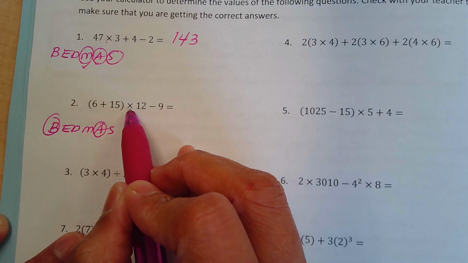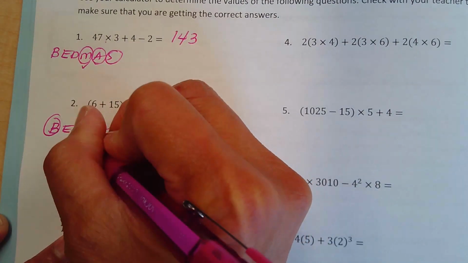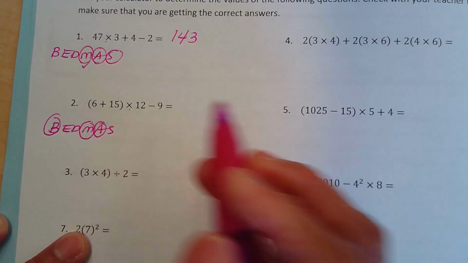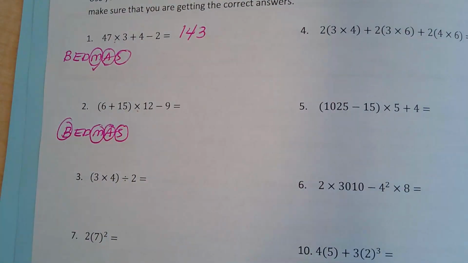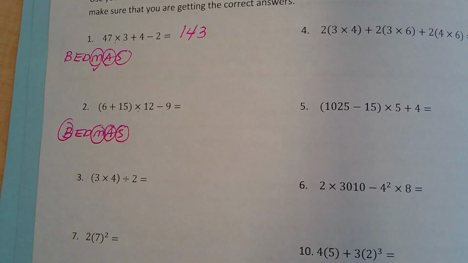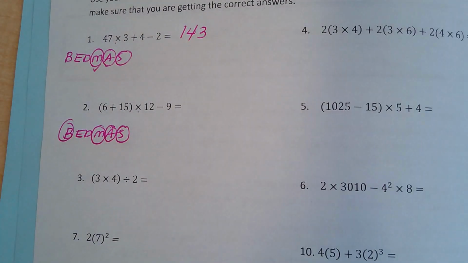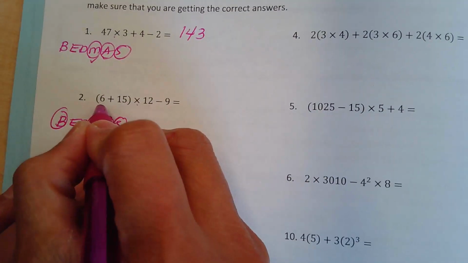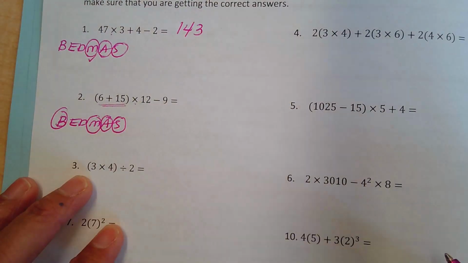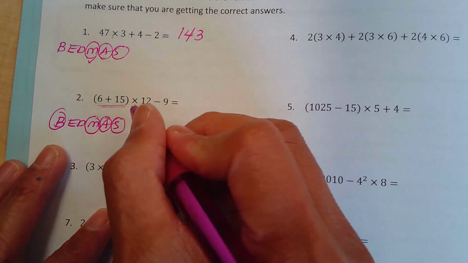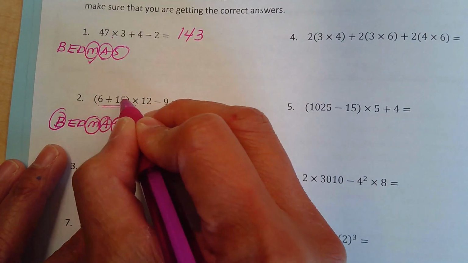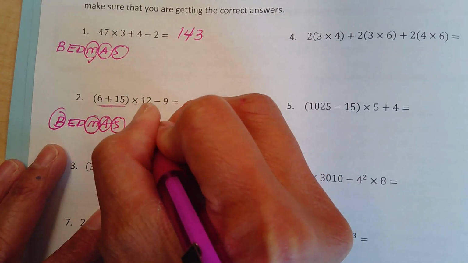Division, the X is the multiplication, and subtraction. Okay, so from this, which one do we work first? Brackets. Okay, so brackets. Your calculator is working this out first. Well, what's 6 plus 15? 6 plus 15 is 21.